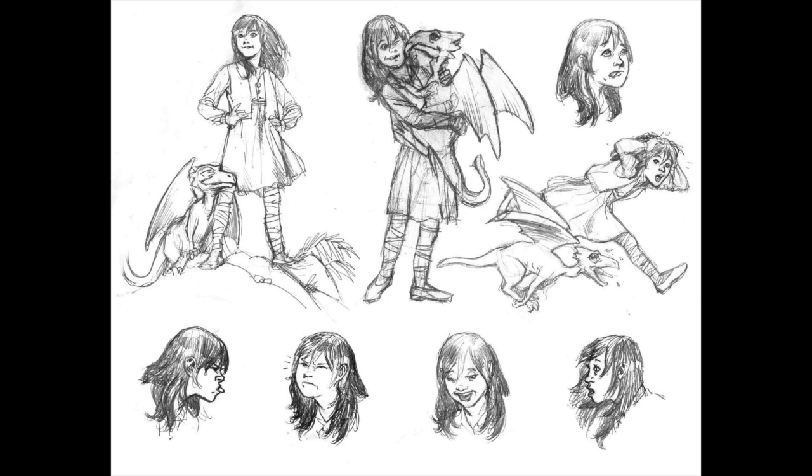I'm trying to express what she's like through her body language, how she stands very confidently, how she expresses affection to her pet dragon, how she might run if she's in a panic. All of the sorts of emotions and actions that I might have to take her through in the course of her story. That's what I want you guys to try for your exercise on your own character.